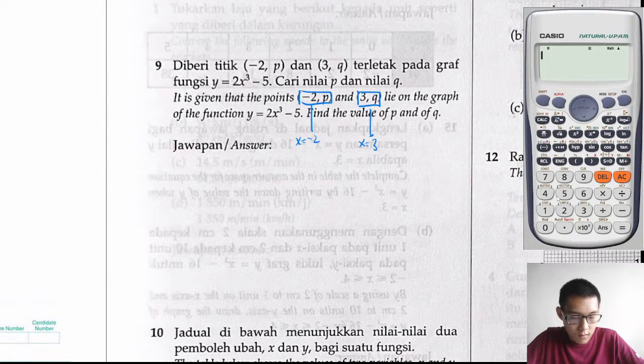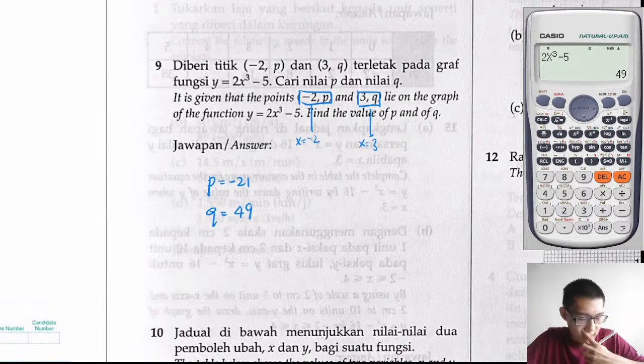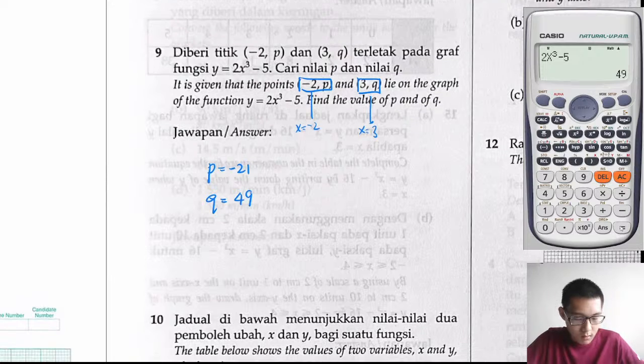Let's use the function y equal to 2x to the power of 3 minus 5. Calculate when x is -2, it is -21. So p is -21. When x equal to 3, the q is 49. Just substitute and then write the answer.